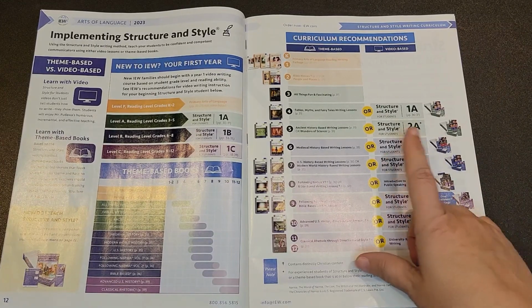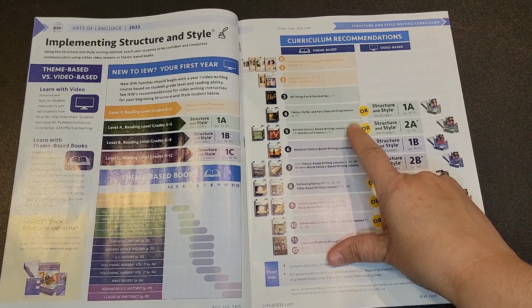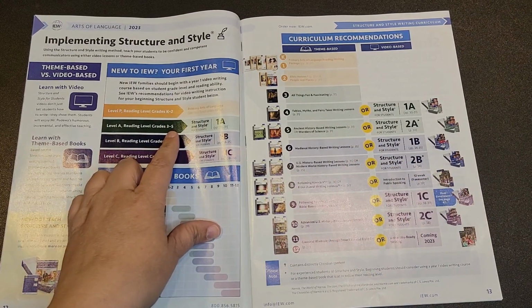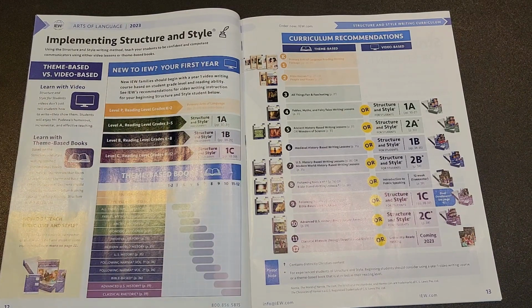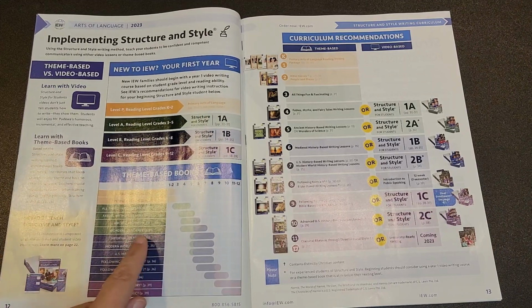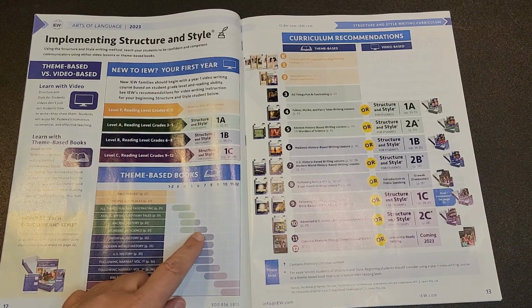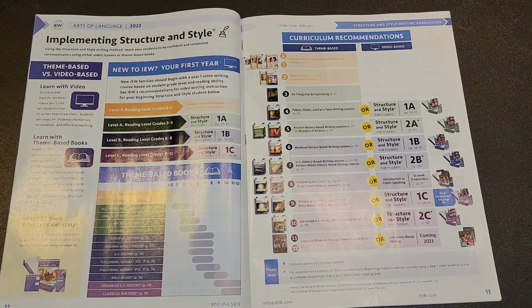So you can see that the Wonders of Science is here in the green. Now that is normally considered their third through fifth grade level. I do have an upcoming seventh grader, so I will talk a little bit about how I'm planning on implementing this with a seventh grader, where this is normally considered for reading levels 3 through 5. You can see here is their theme-based books that they recommend 3 through 5, and you can see that they do have this chart to show that it can be modified for the upper grades, and so we'll talk about that in a few minutes.